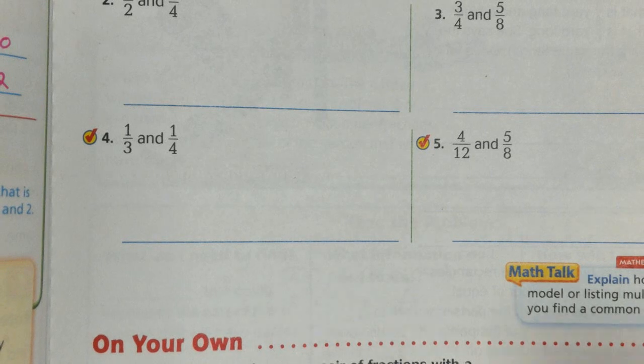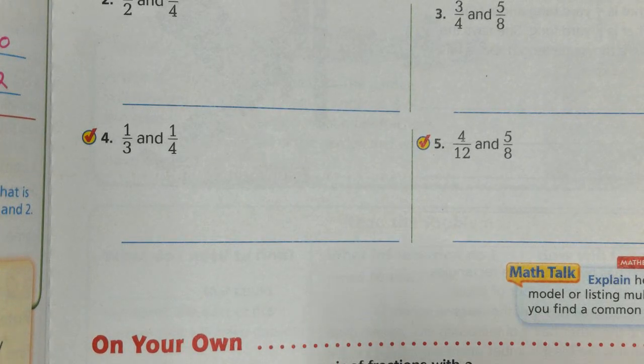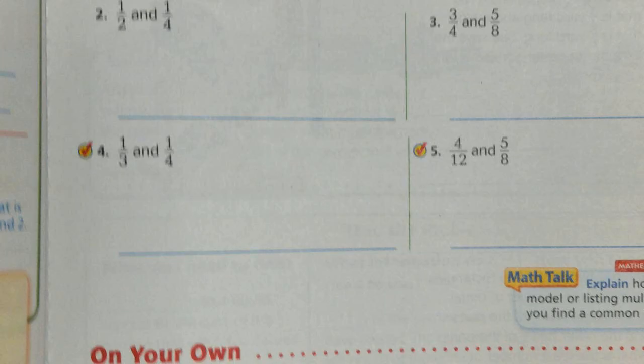Right. Yes. Because I can't change the number. And if I find an equivalent fraction, I'm not changing the number. All right, let's look at page 241.